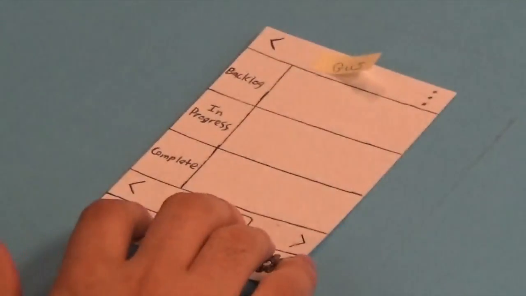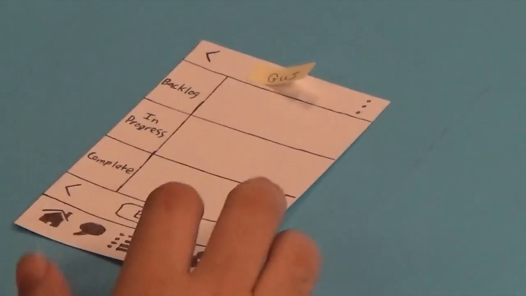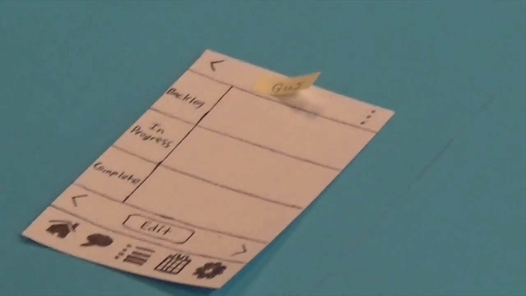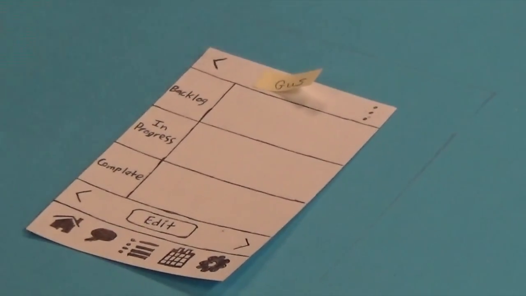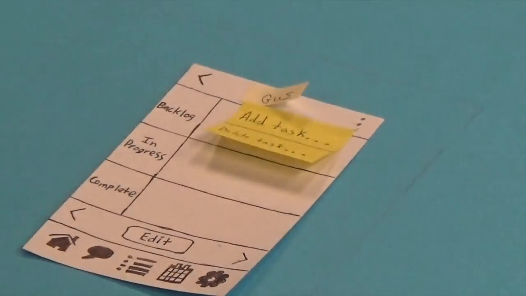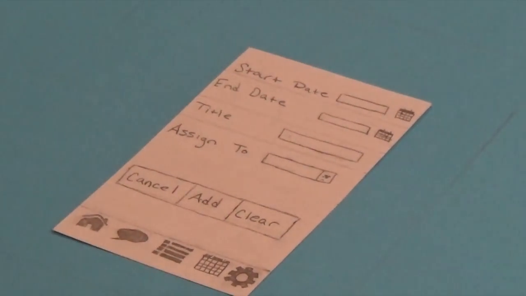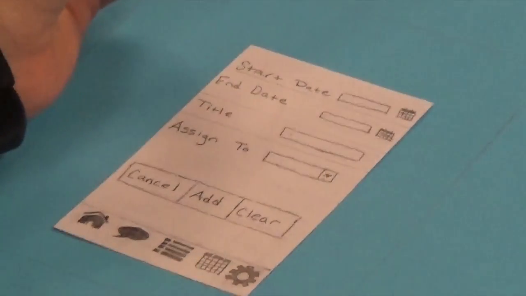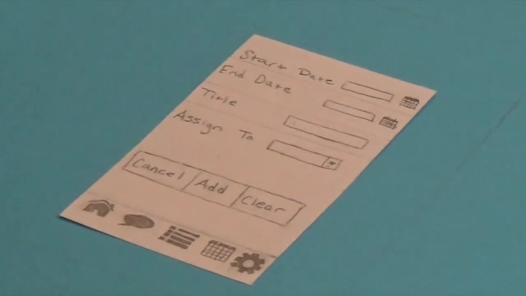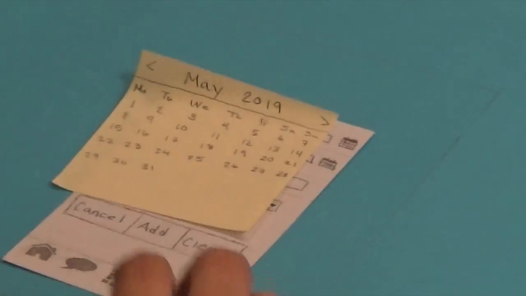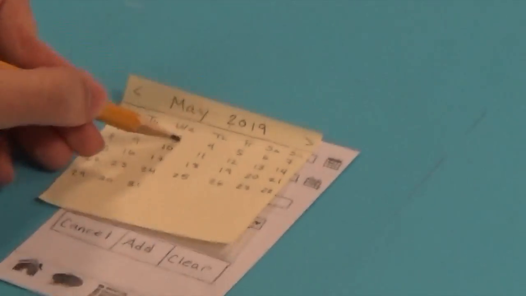Okay, now I'm on Gus, and he has no tasks, so I'm going to go ahead and create some tasks for him. I'm going to click the three dots one more time. Okay, I'm going to go ahead and add some tasks for him. Okay, and I'm going to give him a start date. I'm going to go ahead and click the calendar again. It's just the same thing as before. And I'm going to set the start date to be May 3rd one more time.